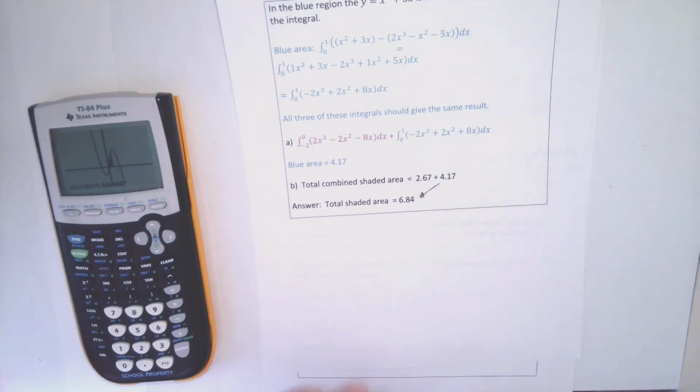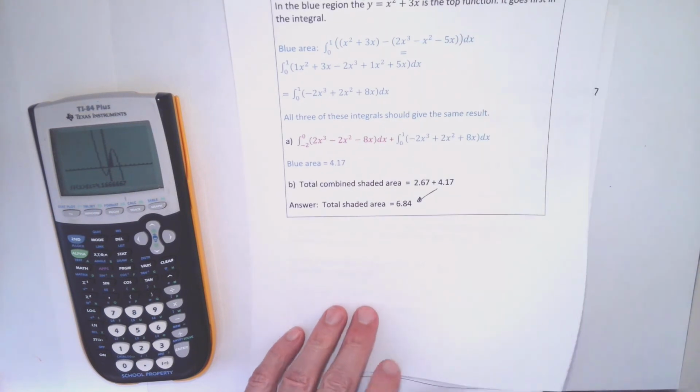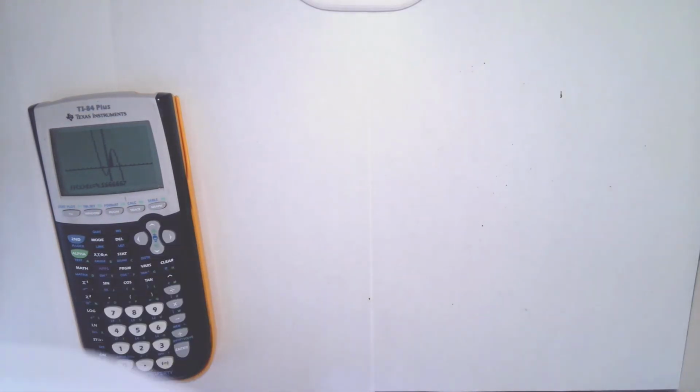Let's jump into the homework now. I think this is enough theory. And in this section, we're only going to use our calculator for integrals.